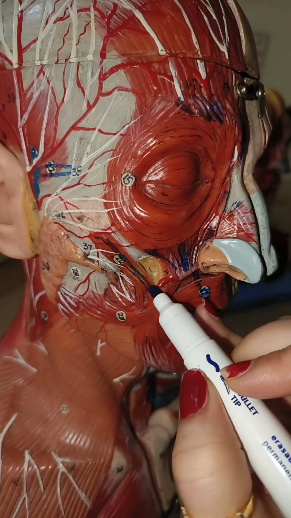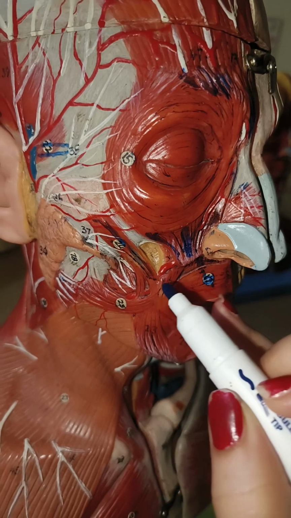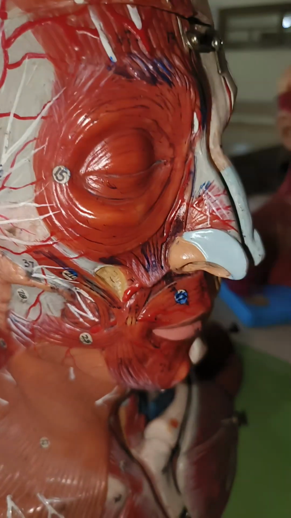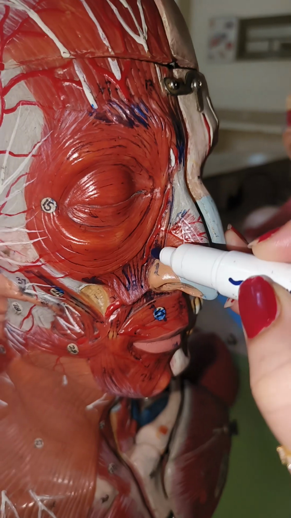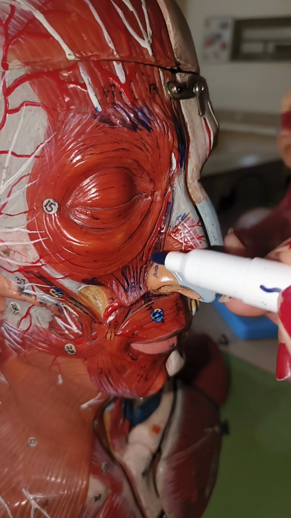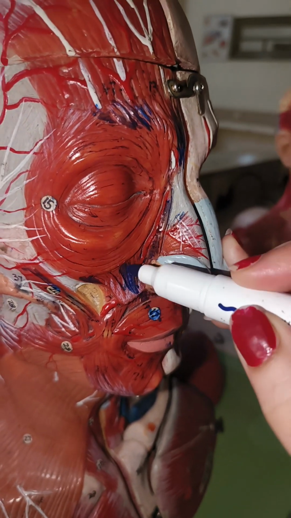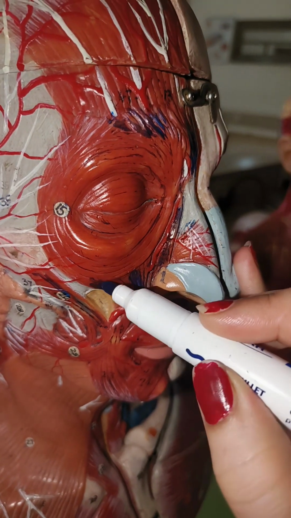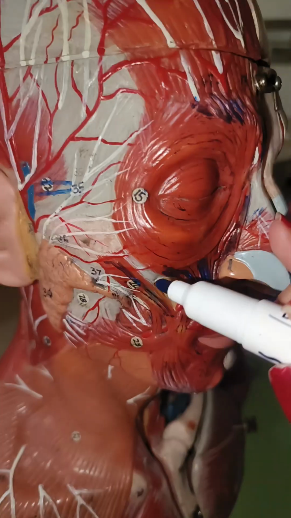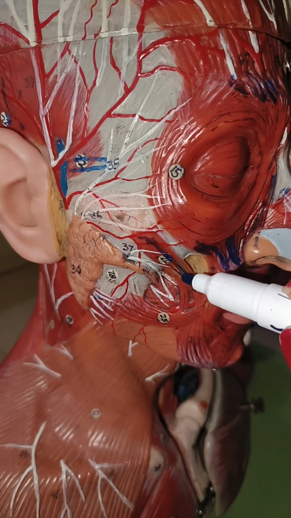It is known as the zygomaticus major. I am repeating, this is the levator labii superioris alaeque nasi. This is simply the levator labii superioris. This is the zygomaticus minor, and this one is the zygomaticus major.